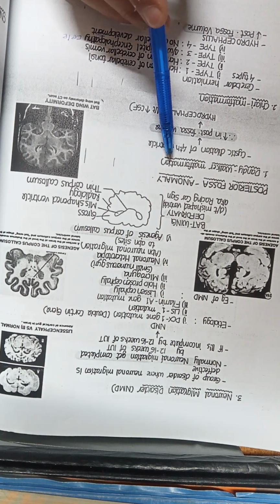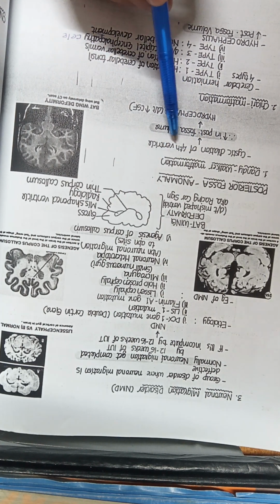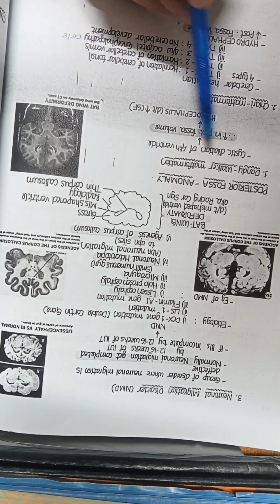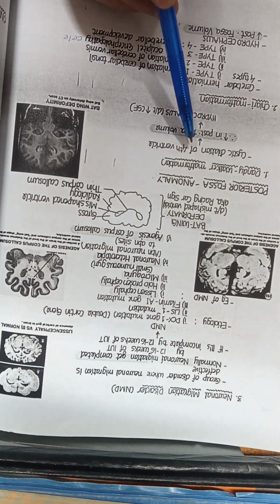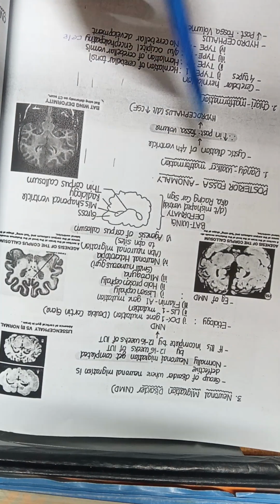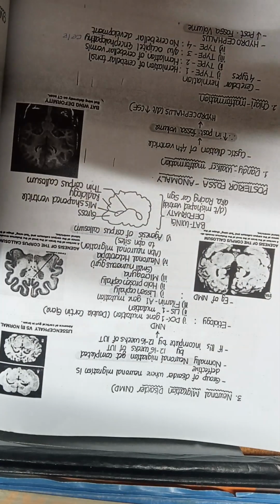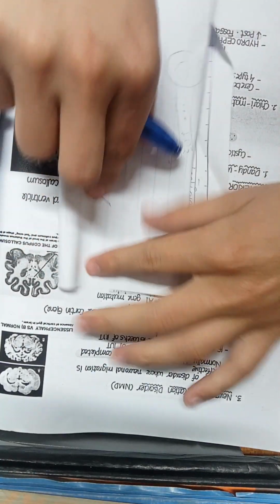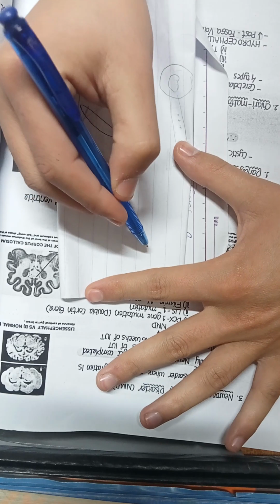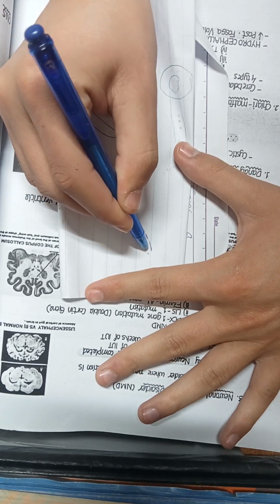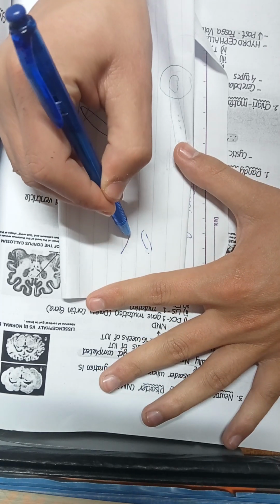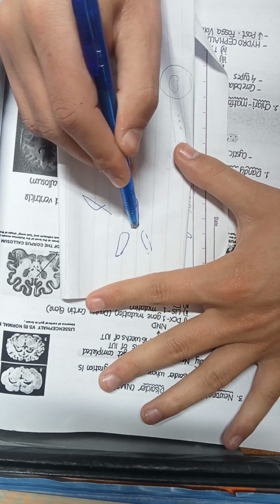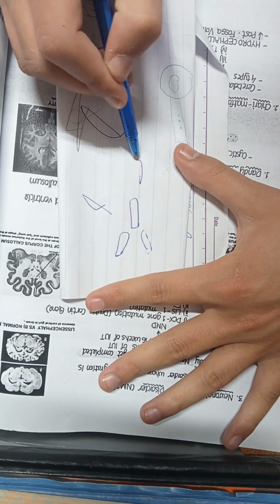Dandy-Walker malformation means dilatation of the fourth ventricle, not of the lateral ventricles or third ventricle. For example, these are the lateral ventricles, this is the third ventricle, and this is the fourth ventricle.